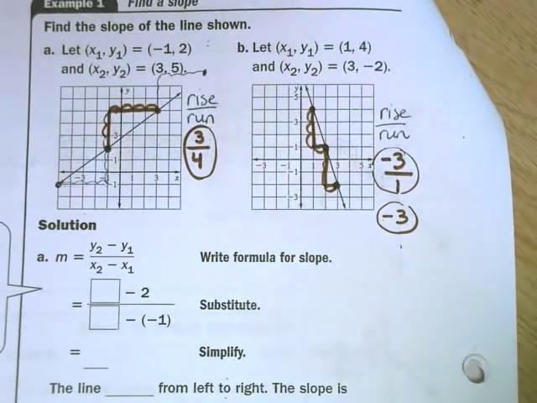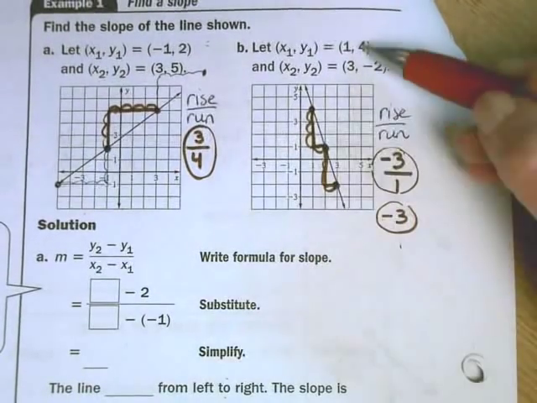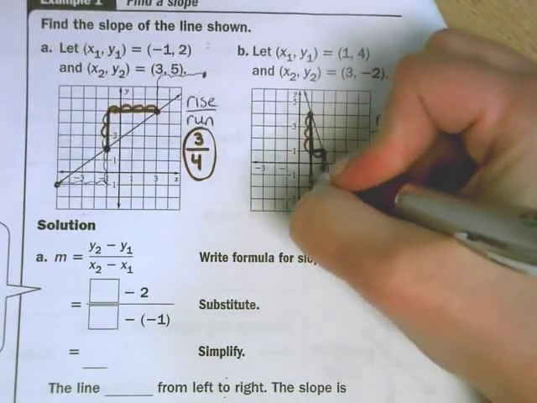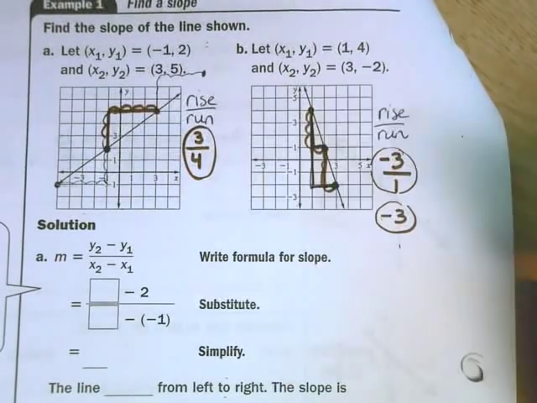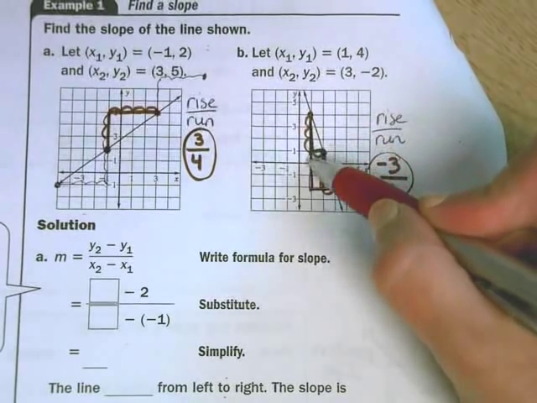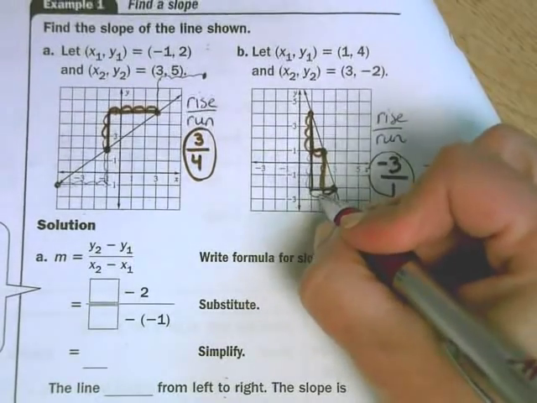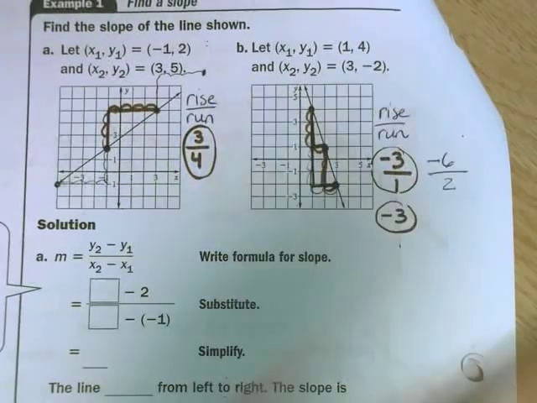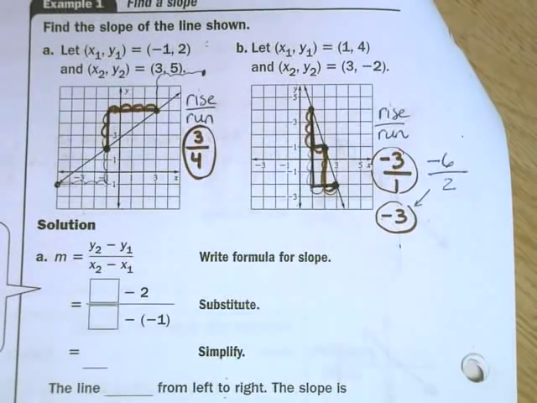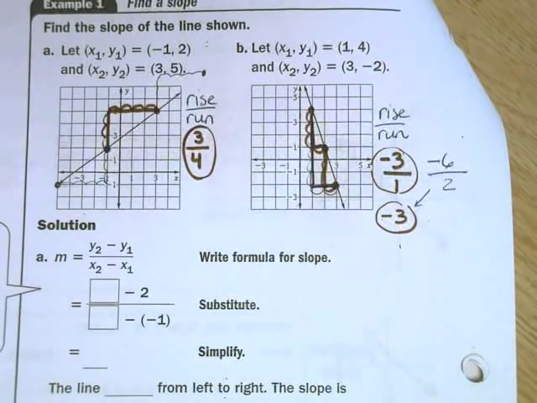Absolutely. Let me show you what would have happened if I didn't see this point in the middle here, right? If I just used the first two they gave me, I would go all the way down here and all the way over here. How many would I have gone down to get from here to here? 1, 2, 3, 4, 5, 6. I would have gone down 6. And how many over? 1, 2. Right 2. What's negative 6 divided by 2? It just takes me to negative 3, right? So no matter which point you use on the line, you're always going to end up with the same slope.